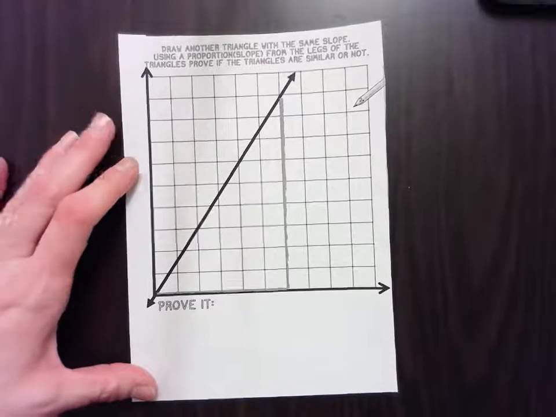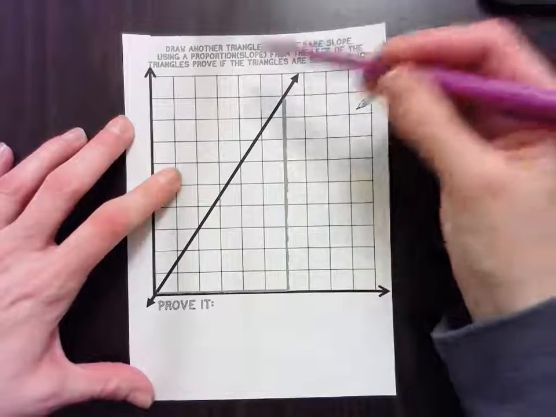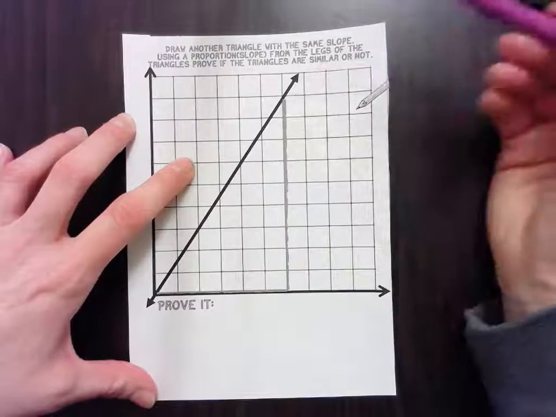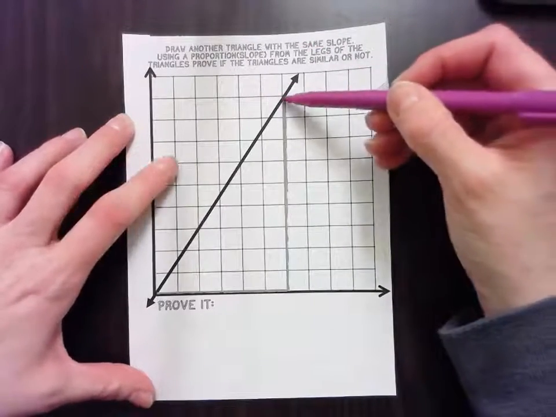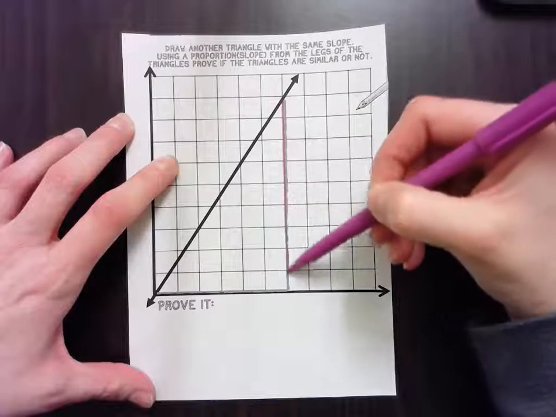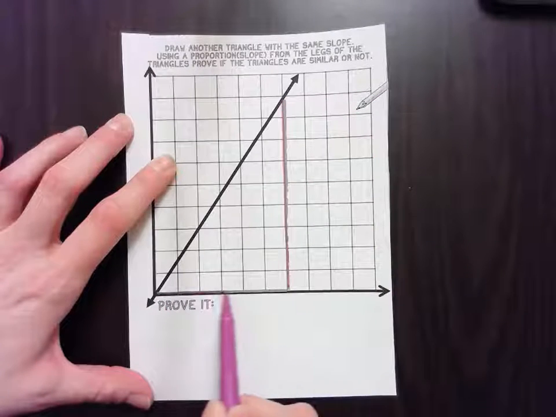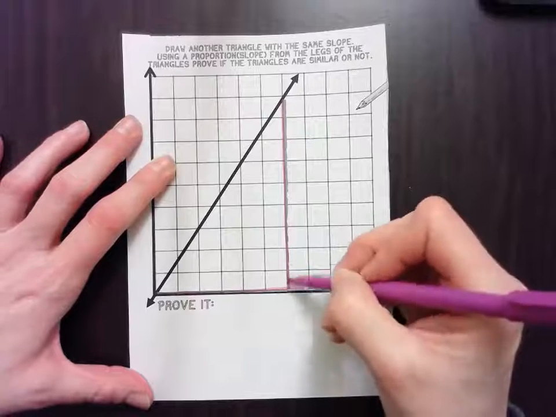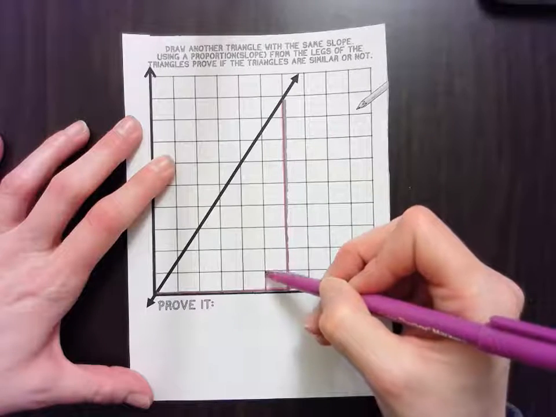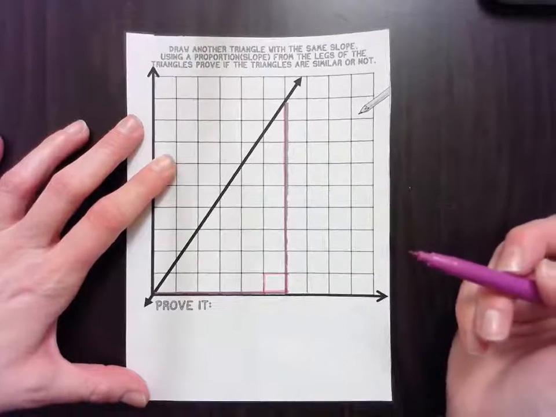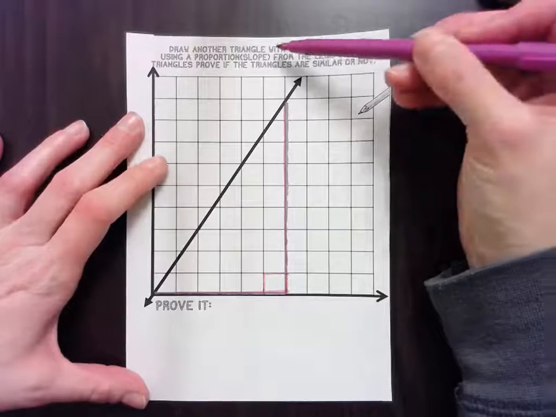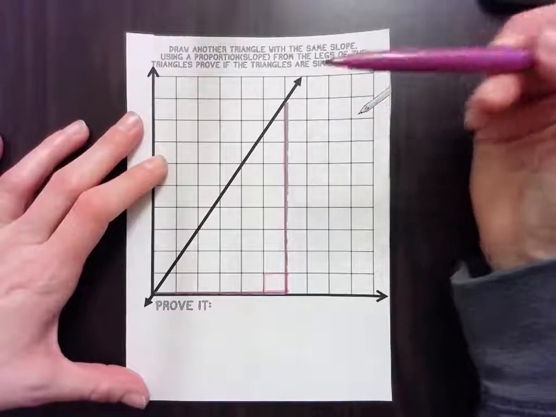Okay, that's a lot happening there. So when it says draw another triangle, which leads you to believe there's already a triangle here, which there is. So this is the original triangle that we're talking about. And we know it's a right triangle. You can even just look at the grid marks and see that it's a right triangle. So we're going to draw another triangle with the same slope.